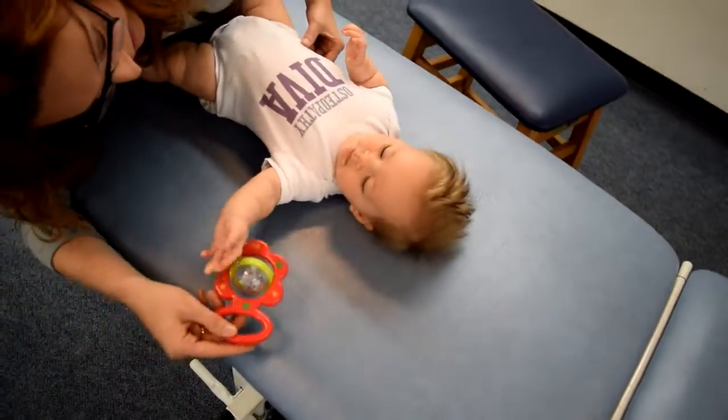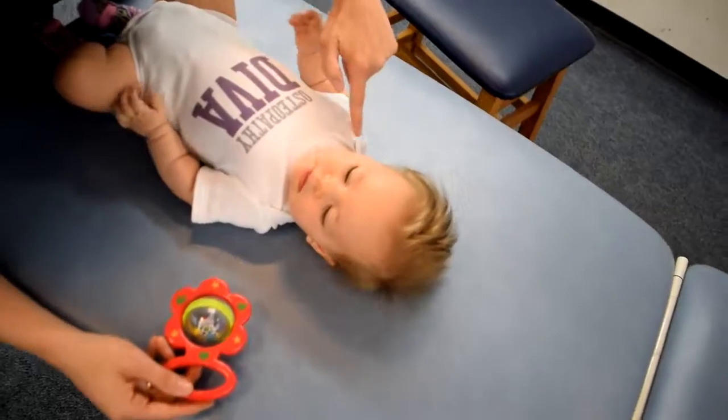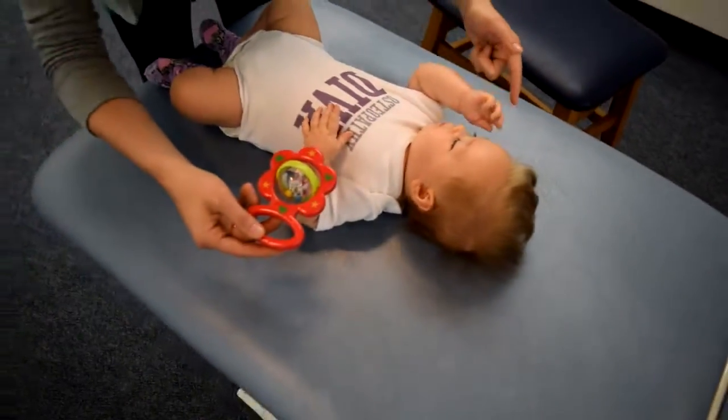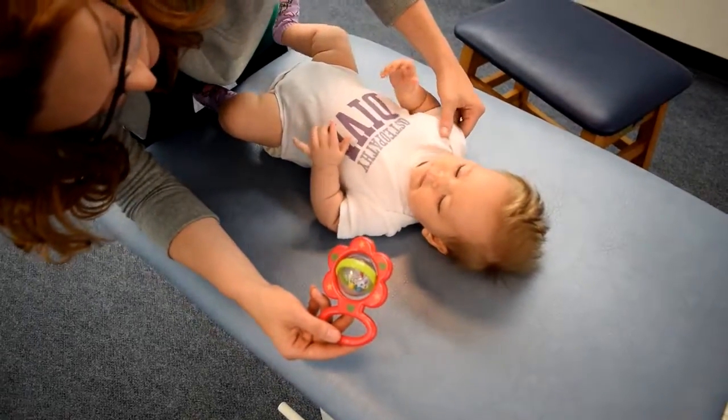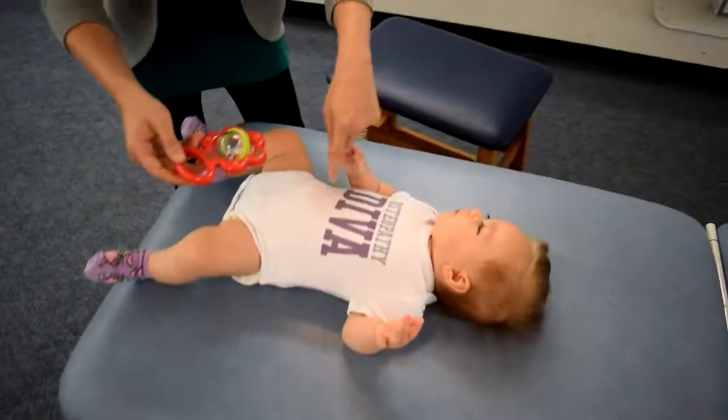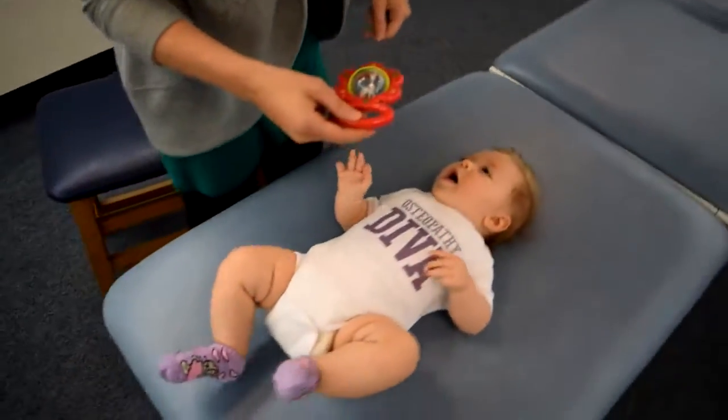And see, as she looks over here, we can see that this shoulder also stays down on the table. If you were to see an abnormal response as she looked this way, that shoulder might lift up, or she might have a curvature in the rest of her body.